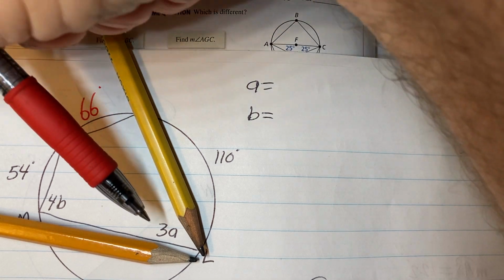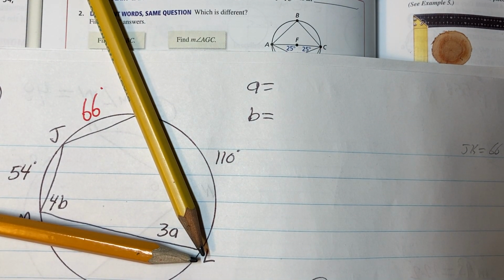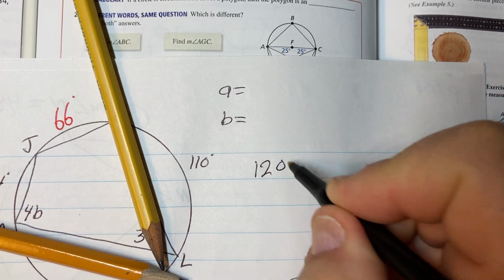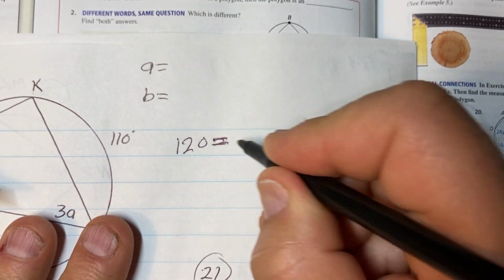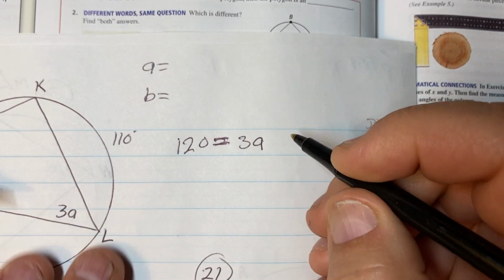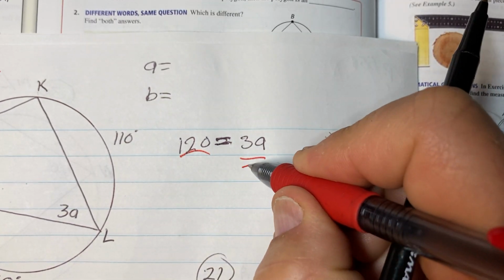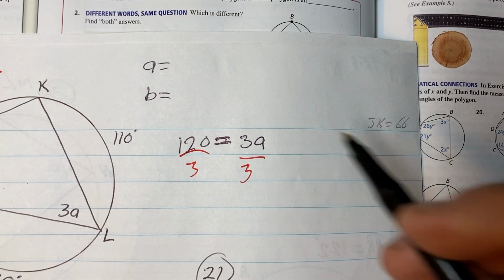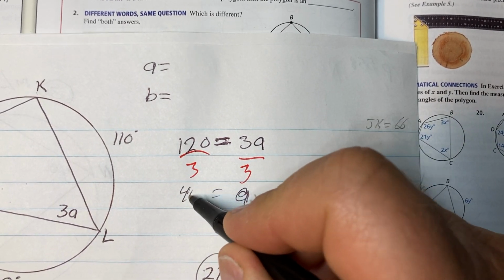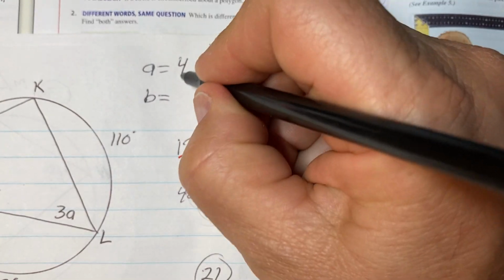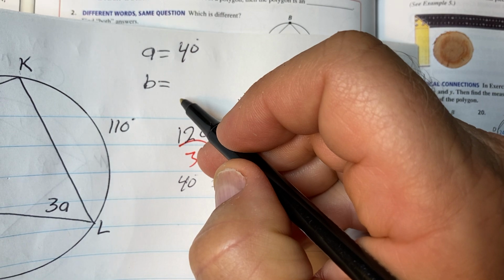That means this is half of 120, so 120 is equal to 3A. Divide both sides by 3, and you get A equals 40. So that's 40 degrees.